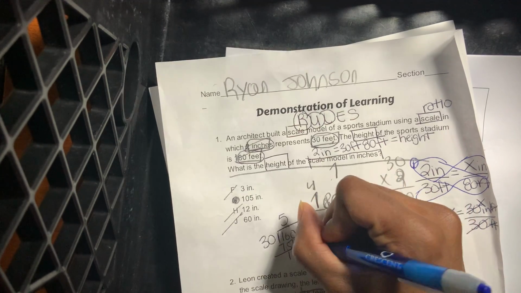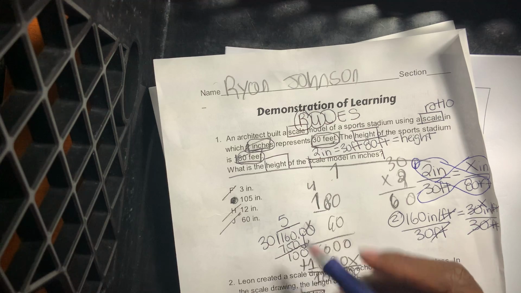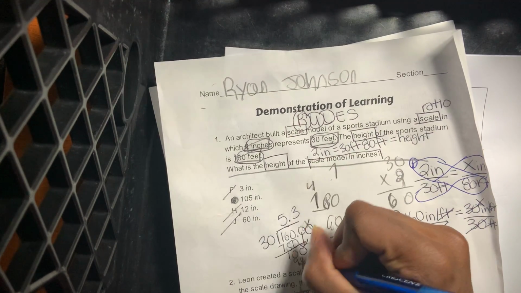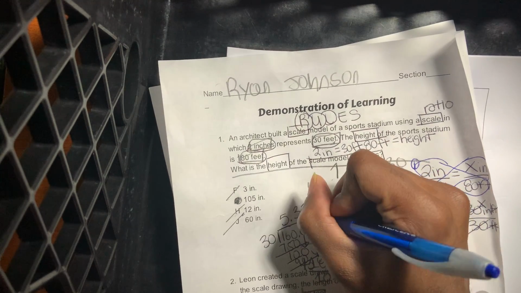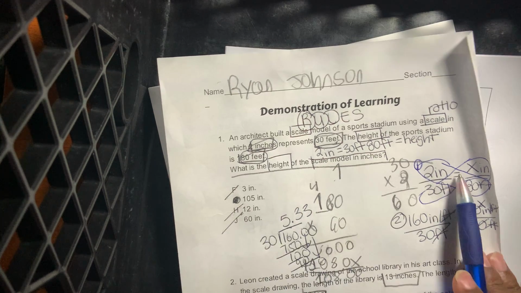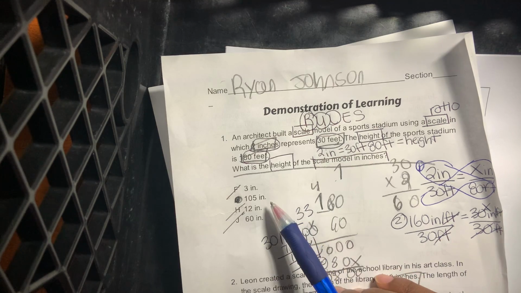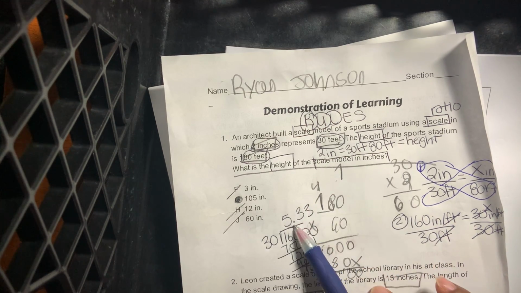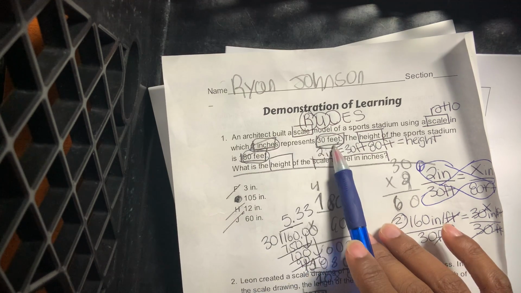I'm going to get 10 there. Add a couple of zeros, bring down the 0. 30 goes into 100 three times, 90, 10, bring down the 0. This is going to be about 5.33. Now it's saying, what is the height of the scale model in inches? So I got 5.33. Now it says according to the scale, 2 inches is 30 feet.